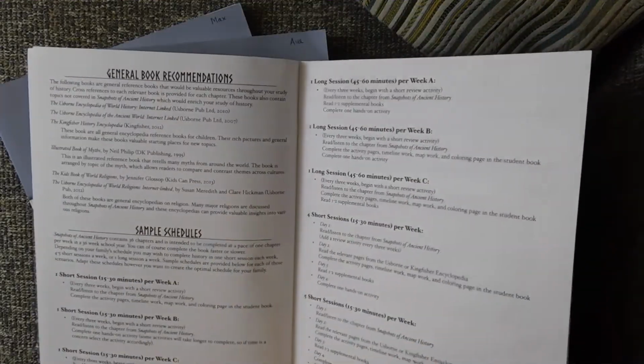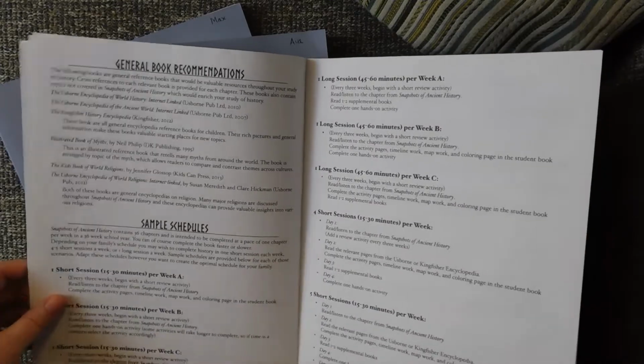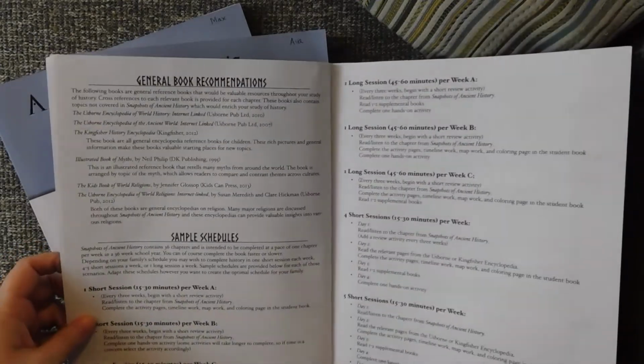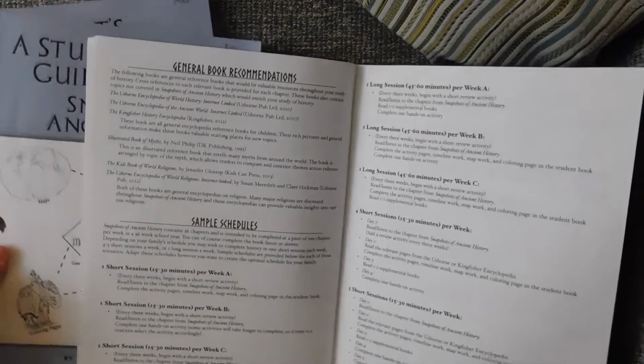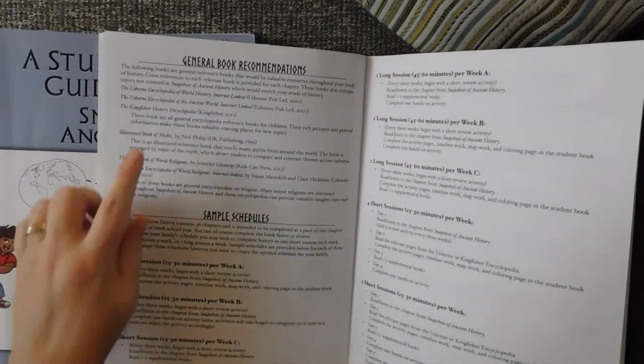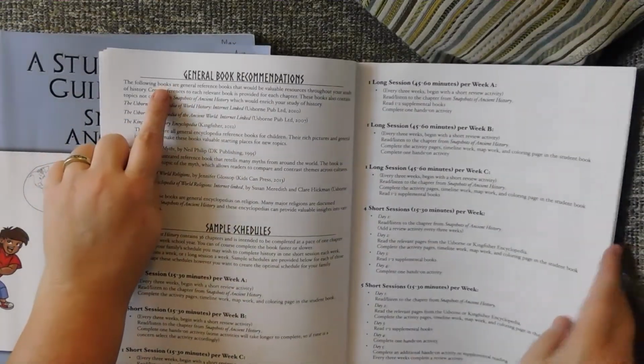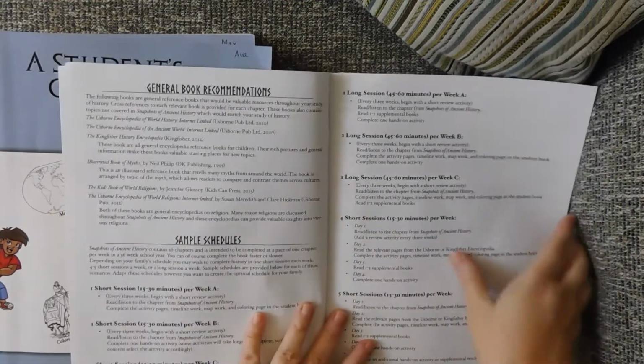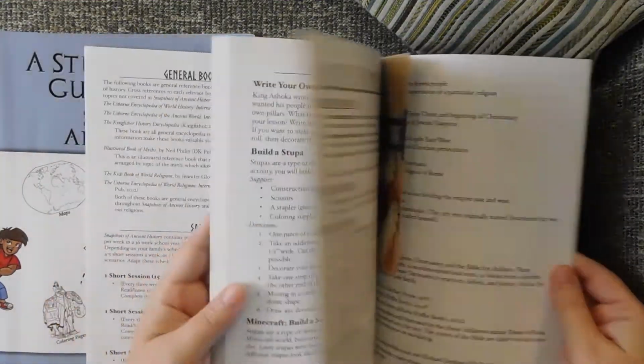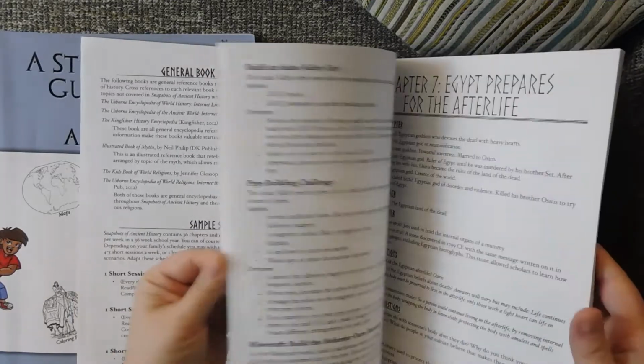I'll tell you a little bit about what we've done and flash up a couple of pictures for you to see too. But in the beginning of the instructor guide, it gives you general book recommendations. I'm just going to quickly go through those, and you're going to find these referenced throughout. Sorry. So let me just go to chapter 1.